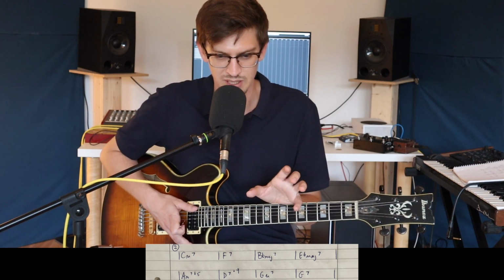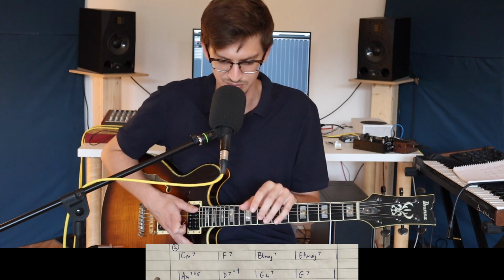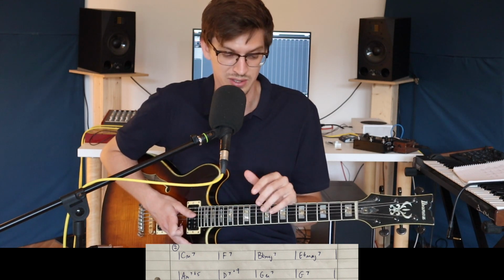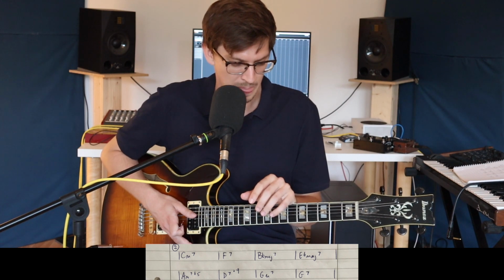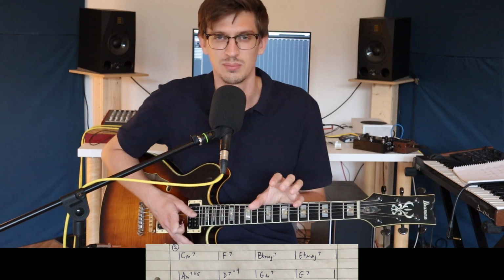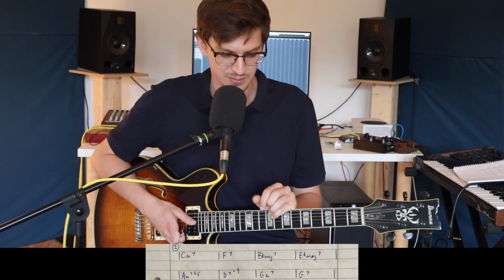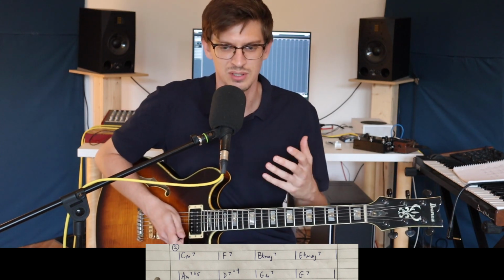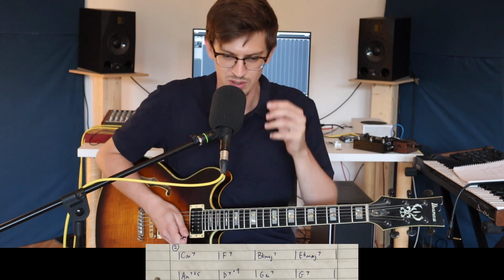Now, in terms of improvising over this, we haven't even talked about improvising over these secondary dominants yet, really. But let's have a look at this second example, and I'm going to loop it, and then I'm going to talk through improvising over it. Okay, so we've got our loop happening. So now I'm just going to talk through what I would do over this.